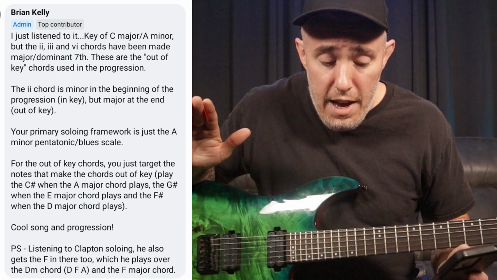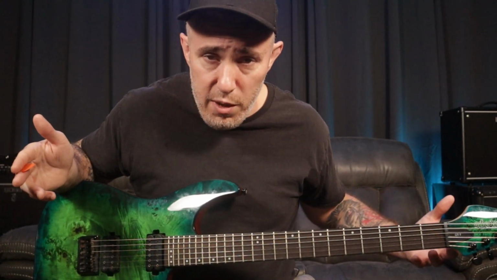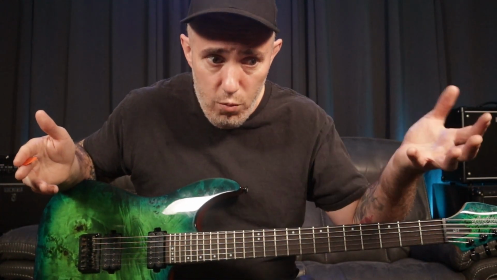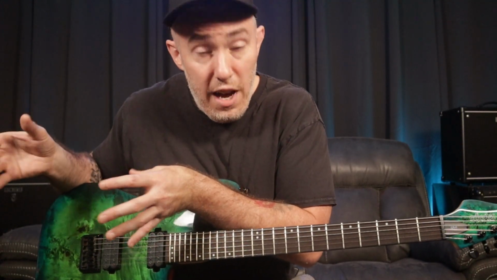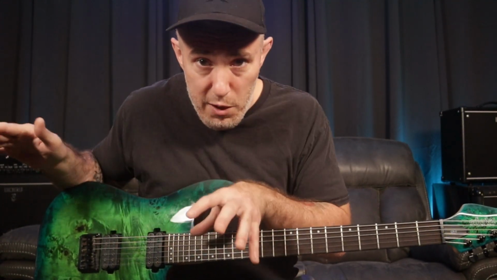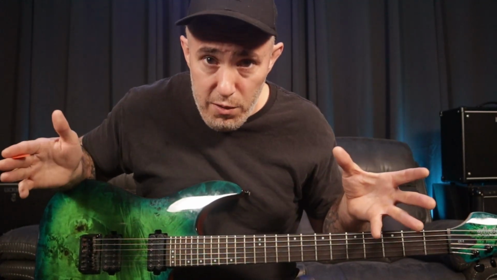All right. And that's pretty much it. I'm not going to say it's basic stuff, but if you understand the fundamentals, like what a key is, what chords go in a key, and then understand how to identify out-of-key chords, and then target the notes that make those out-of-key chords out of key, this really is not that difficult. That's why I'm always stressing the fundamentals.